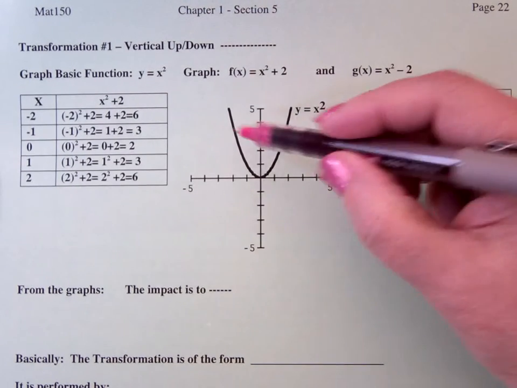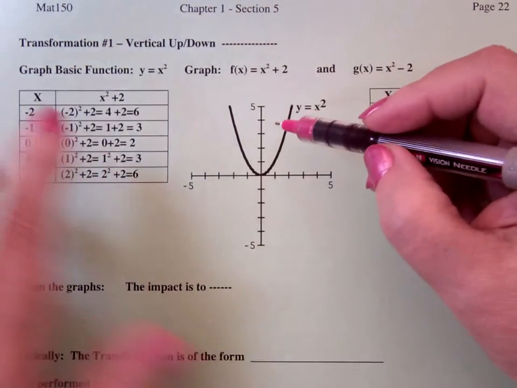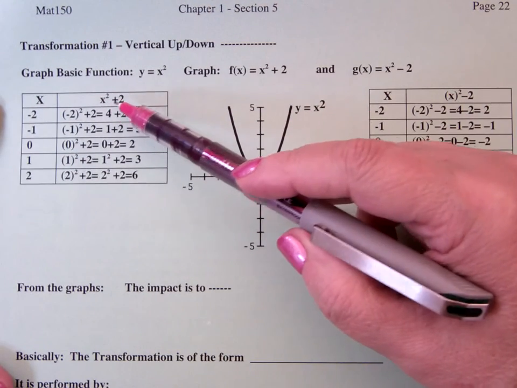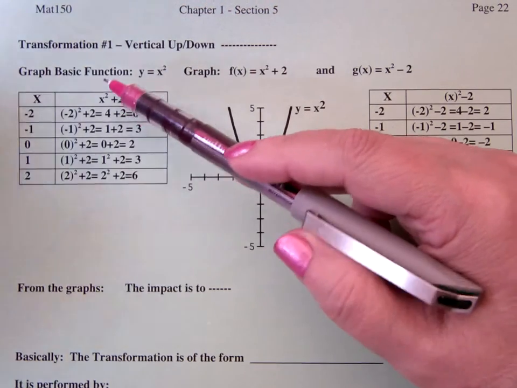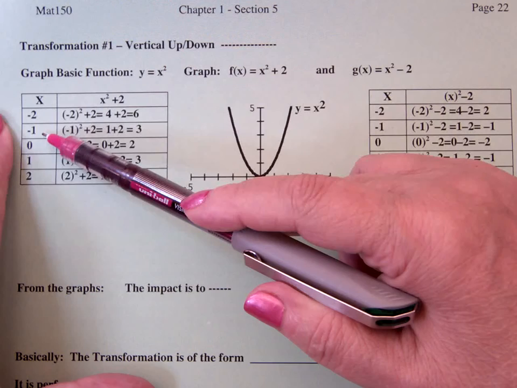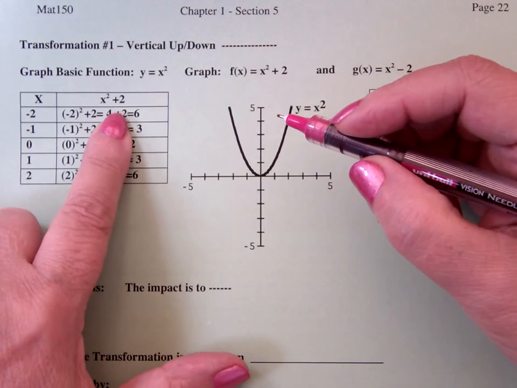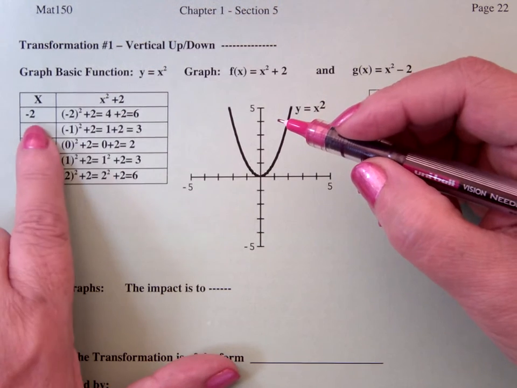Well, here's the basic function y equals x squared. And if I want to graph y equals x squared plus 2, I just set up a t-bar chart and plug in -2, -1, 0, 1, and 2. So I'm just going to graph x squared plus 2 and look to see what happens.